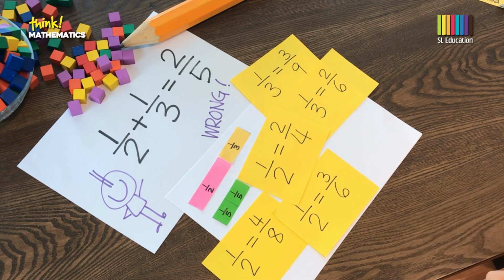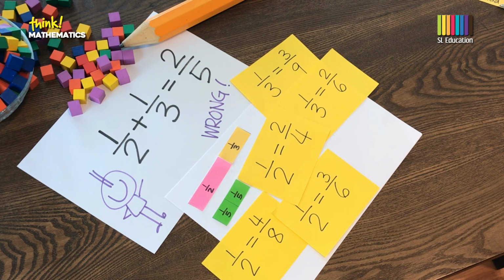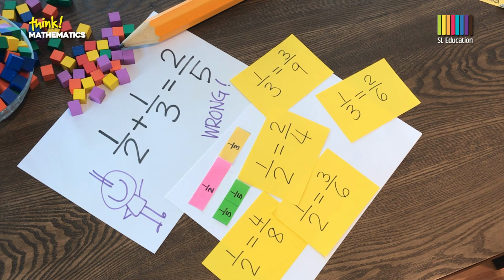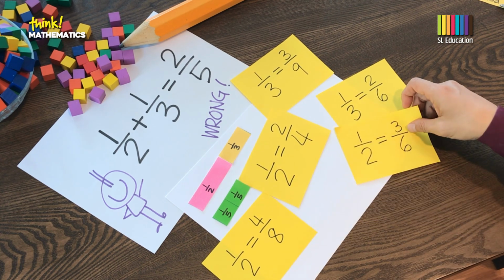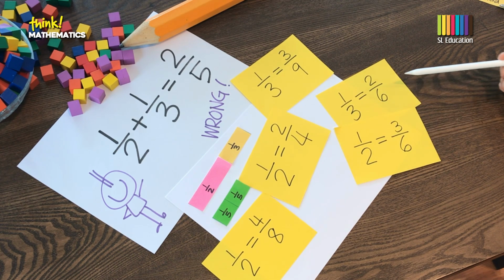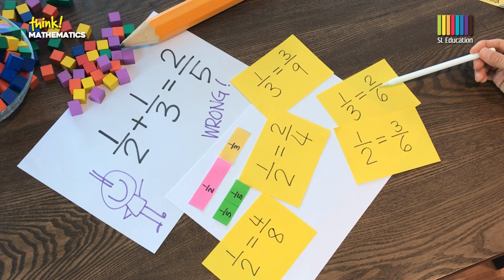So 1/2, the name is half. 1/3, the name is third. They are different kinds of things. Are we able to make use of any of this to help us suggest a correct answer? That is right. 1/3 is 2/6 and 1/2 is 3/6. 1/2 and 1/3 is also equal to 3/6 and 2/6. Now, these are all sixths. So we can add them up as usual. 3 of this and 2 of the same thing give us 5. 5/6. That's the correct answer.